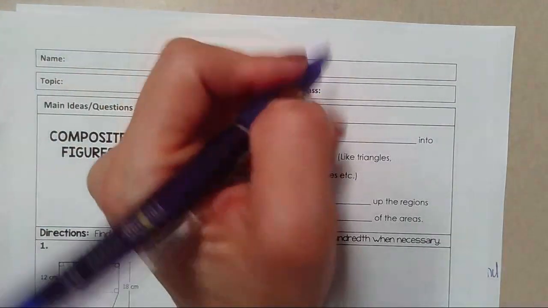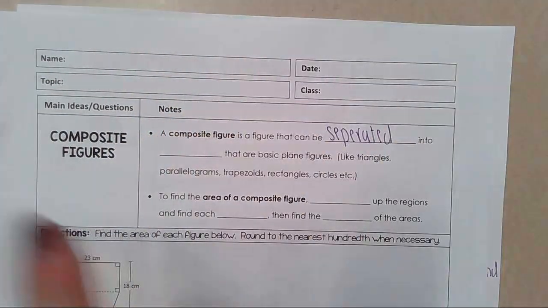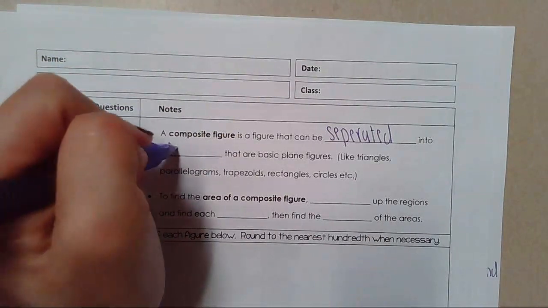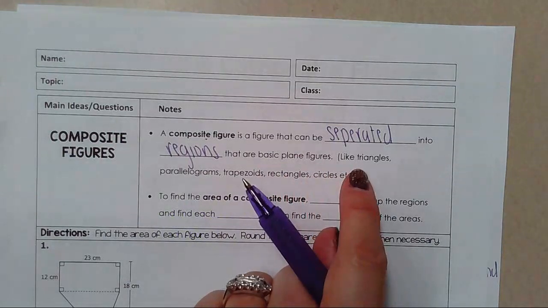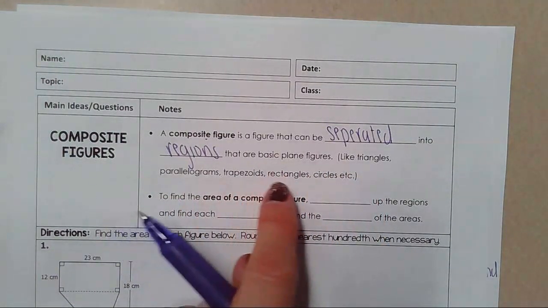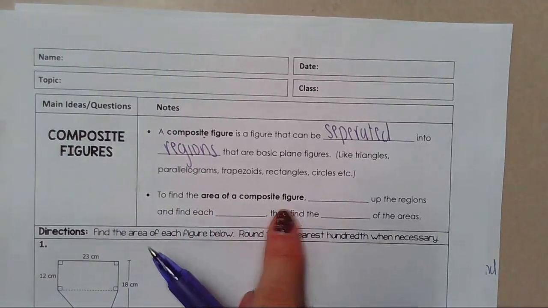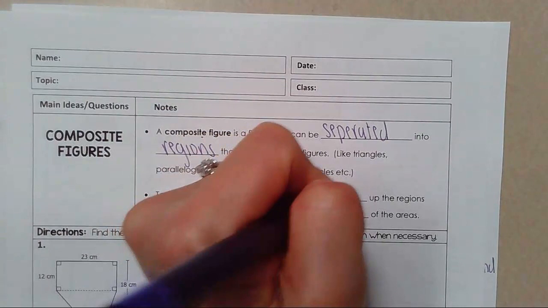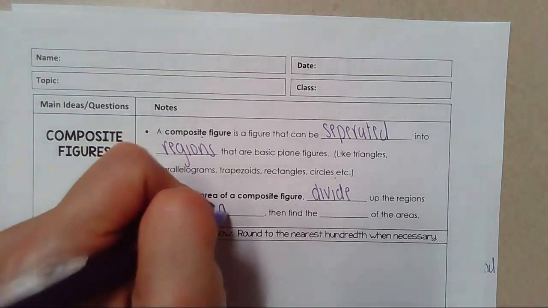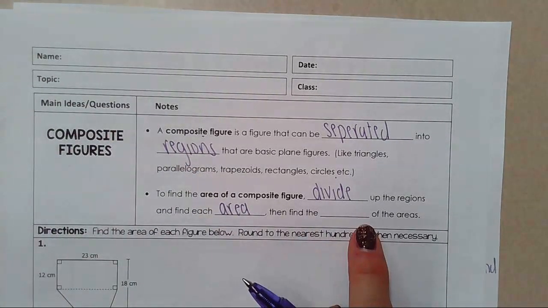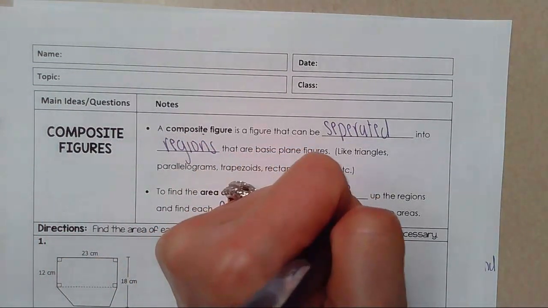It's a figure that can be separated into regions that are basic plane figures, like triangles, parallelograms, trapezoids, rectangles, circles, etc. To find the area of a composite figure, divide up the regions and find each area, then find the sum of the areas. Sum, think addition.